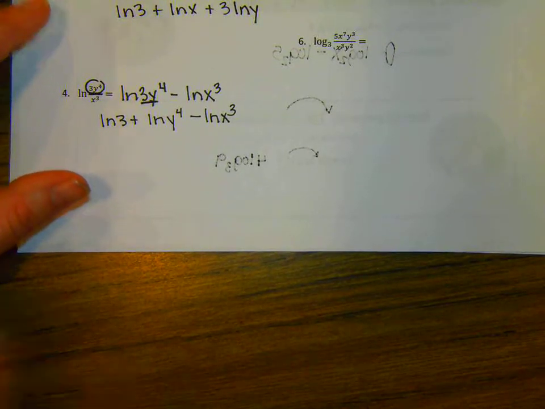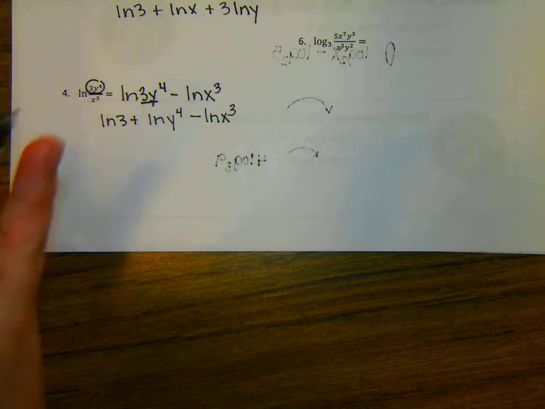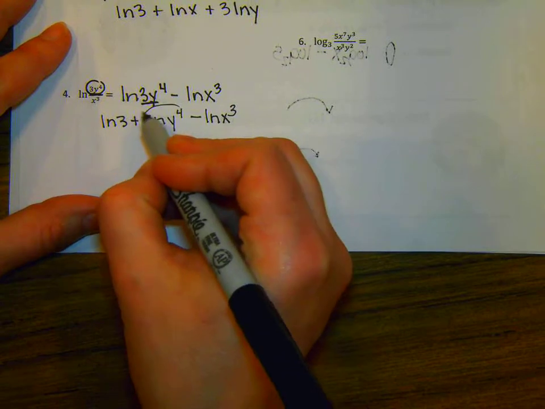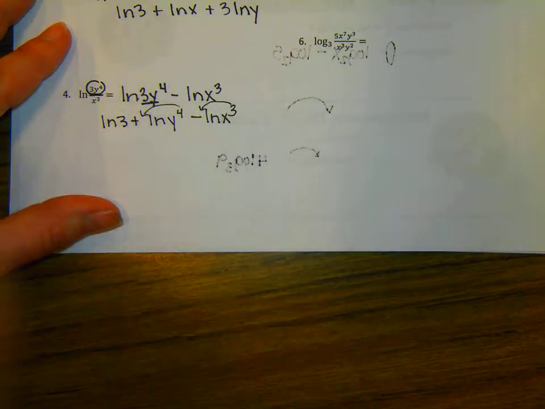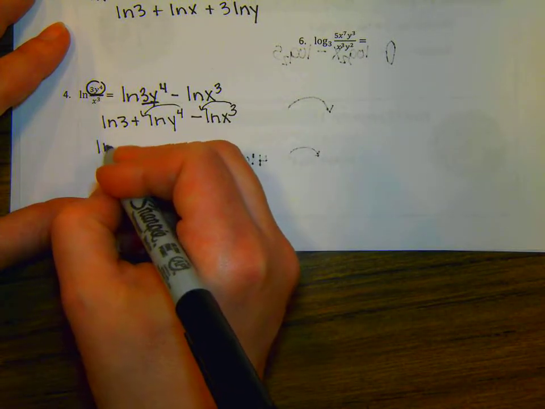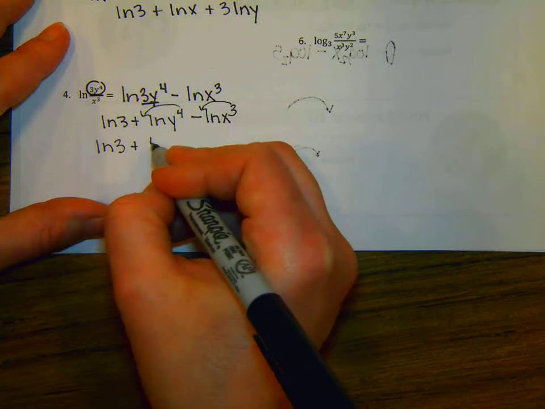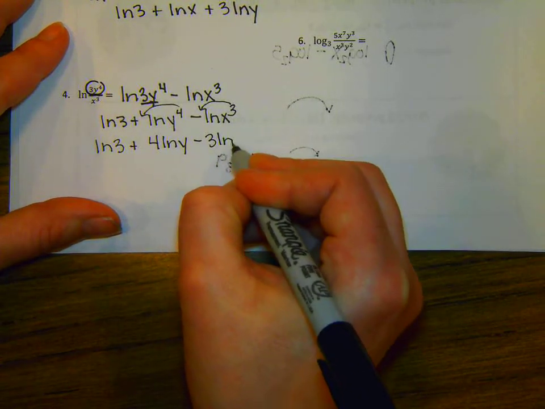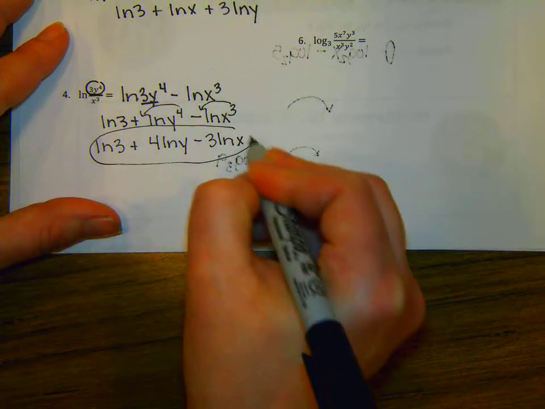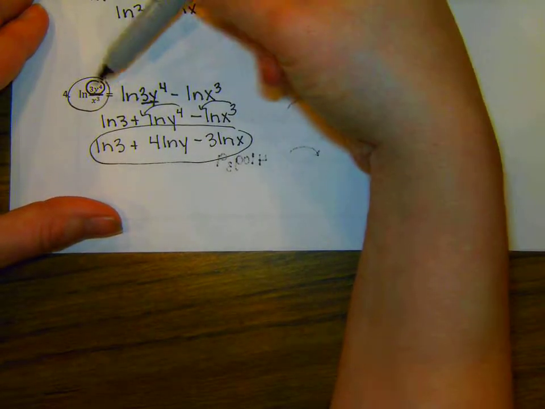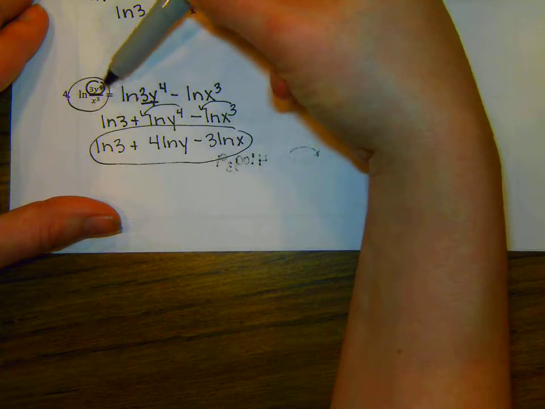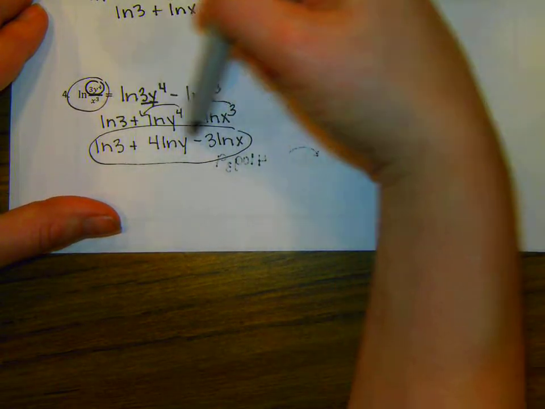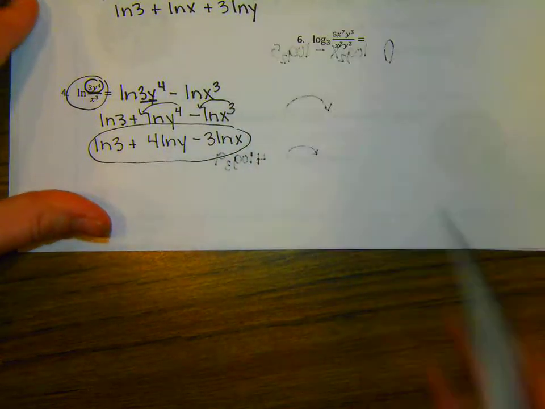Like so. Then your last step to simplify it even further is bring any powers to the front. So ln 3 plus 4 ln y minus 3 ln x. So this is equivalent to this. This is called condensed form for 1 log. This is called the expanded form. Okay, and these are special properties of logs.